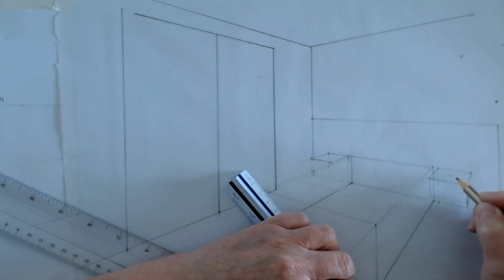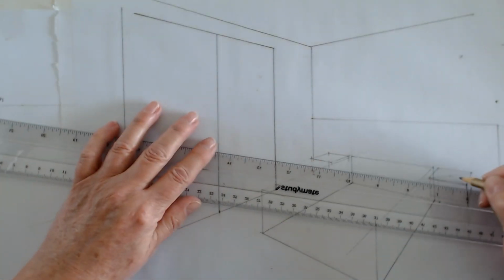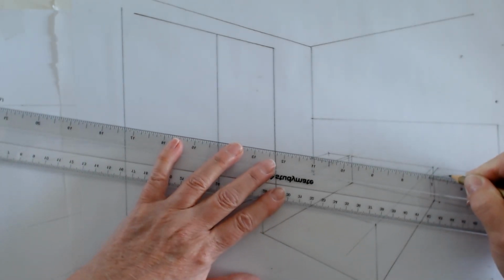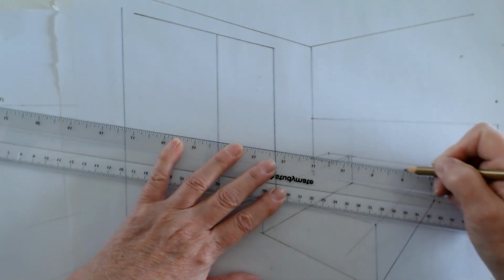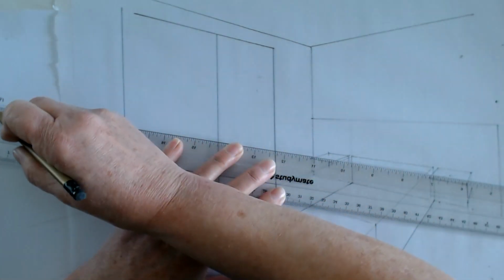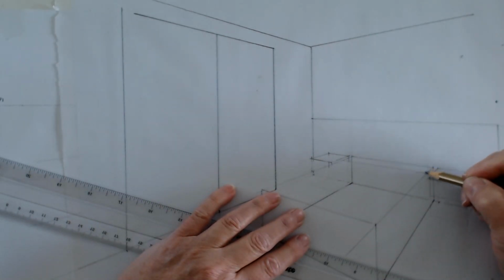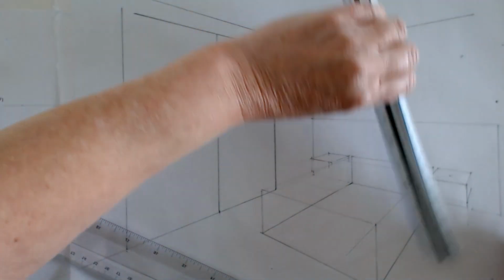I just wanted that because I know that that's going to be 250, and I want to use that marking and just very gently draw it along where the bed is, back to my vanishing point over here. Now it's just so I know where I want to start my pillows.